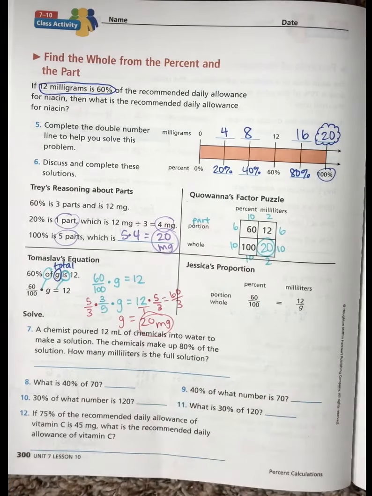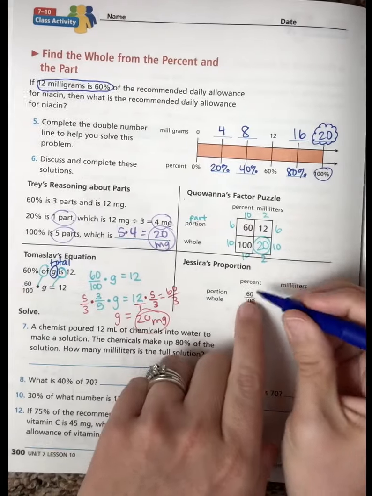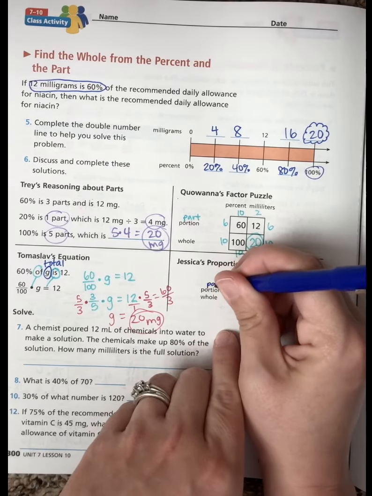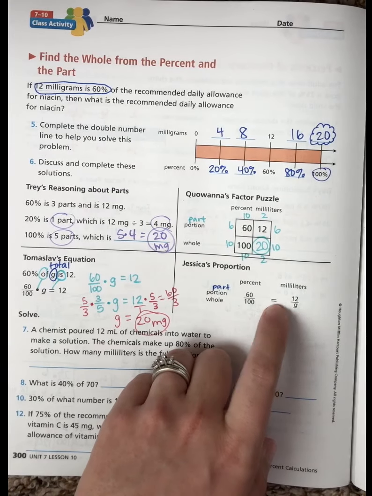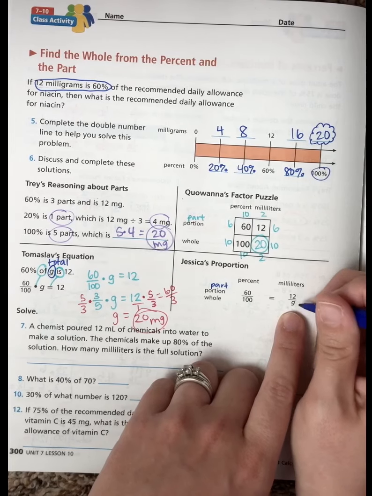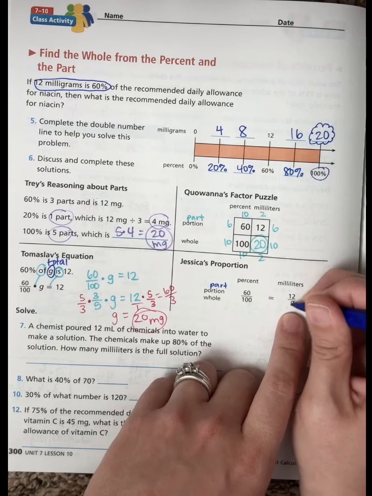All right, let's go to the last student who solved it. And they said they used a proportion. So their whole was 100, their portion or their part was 60, so 60 out of 100 equals 12 over G. Now, why did they choose to put the 12 on top instead of the bottom? Because in this story, you don't know the total.